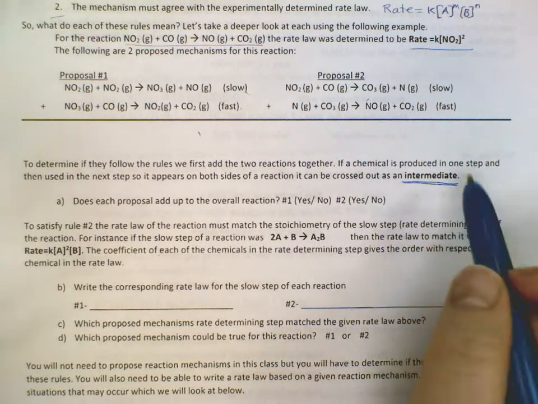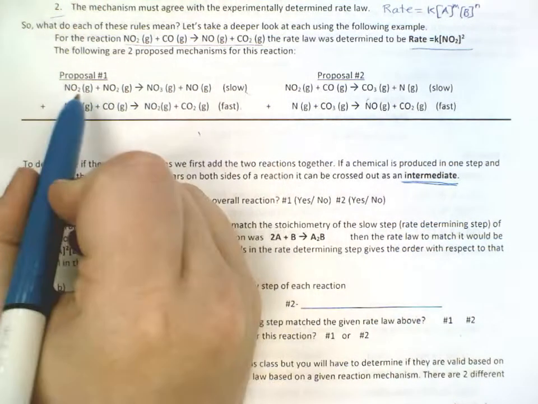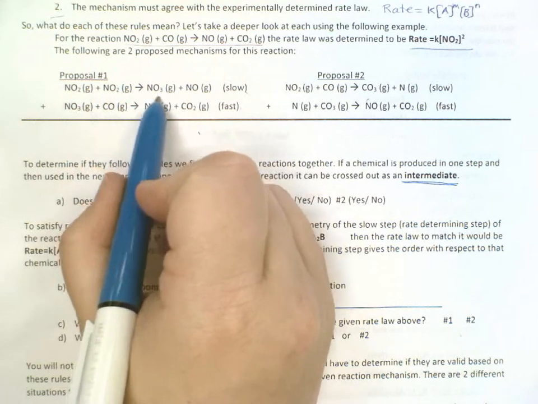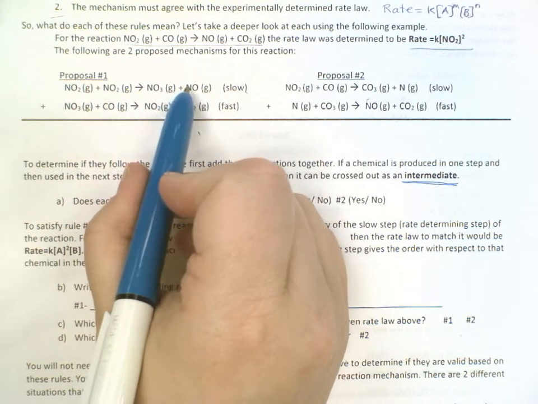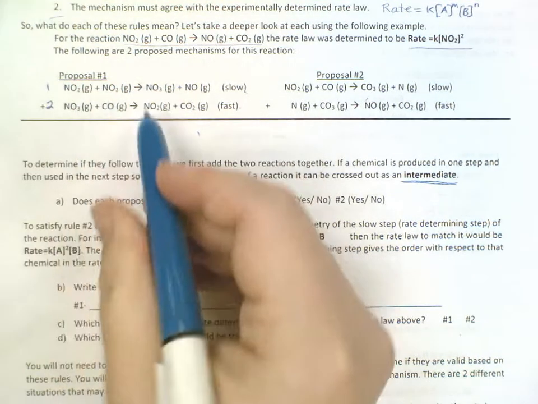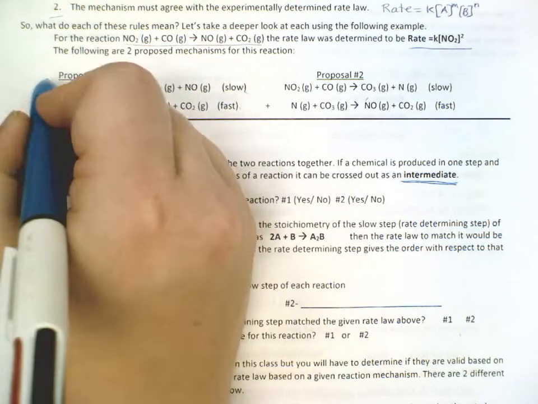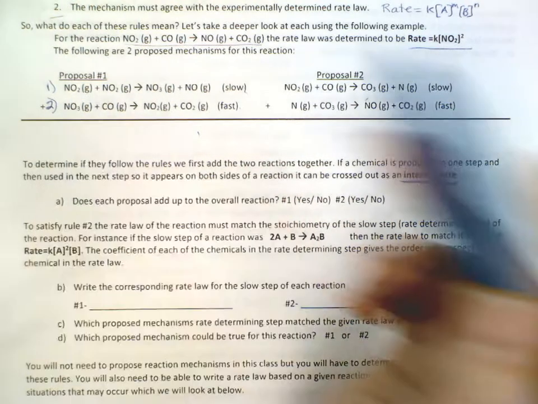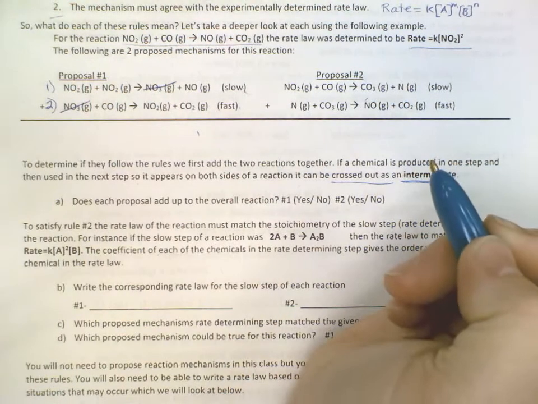An intermediate is a chemical that is made in the first step of the reaction and then used in the second step. So I'm going to give you an example in this first proposal. One of the chemicals that's made here is NO3. So we're taking these chemicals, reacting them together, and making NO3. Then in the second step of the reaction, so we can call this step 1 and step 2, the NO3 is used up in the process to make the final products. So this chemical, since it's made in the first reaction and then used in the second one, is our intermediate. So we can cross out any intermediates in this reaction. So we're going to go ahead and get rid of that chemical.